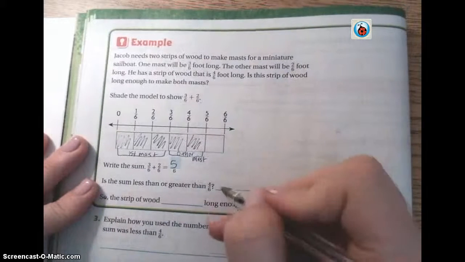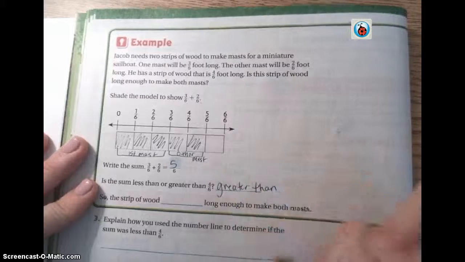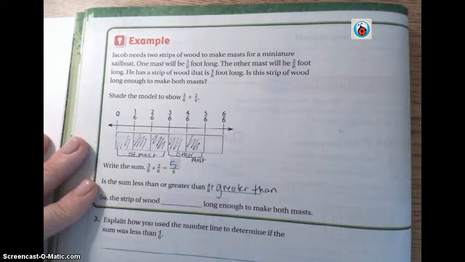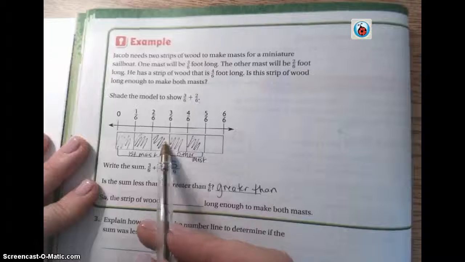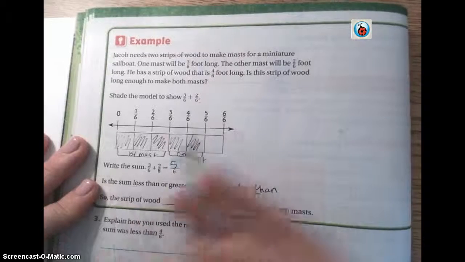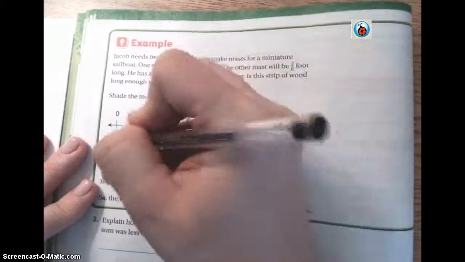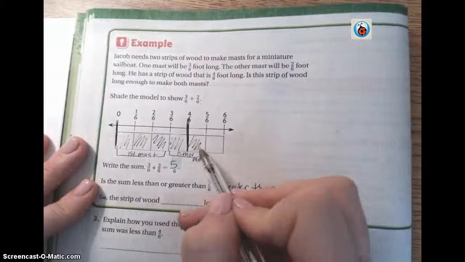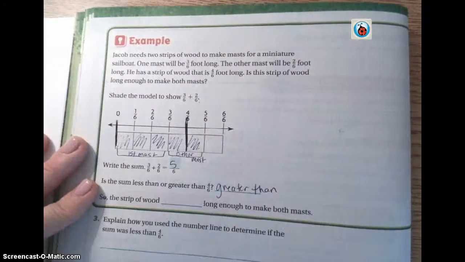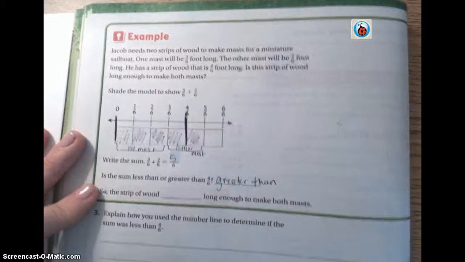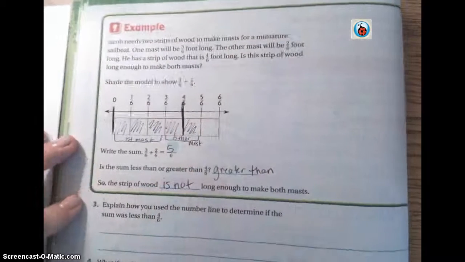Okay, and the sum is greater than, because we have 1, 2, 3, 4, 5, but our strip of wood is only 4/6 long. So we needed an extra foot that we didn't have. So it's greater than, so the strip of wood is not long enough.